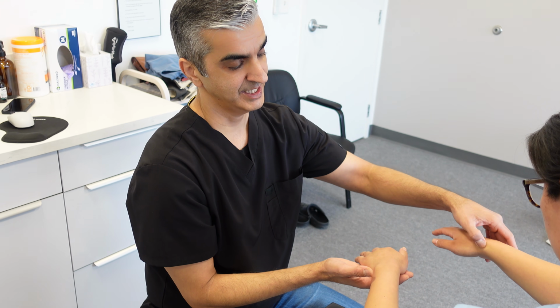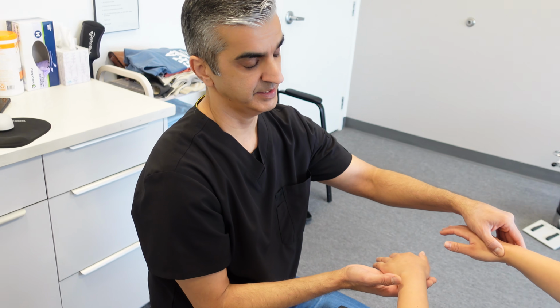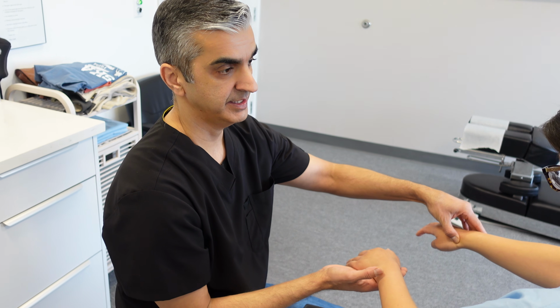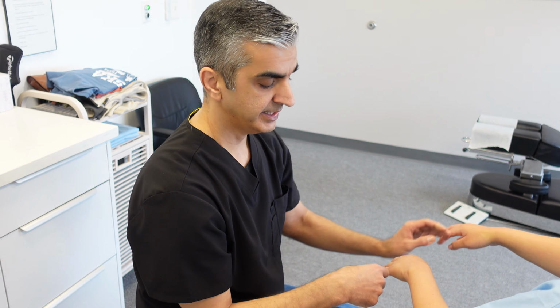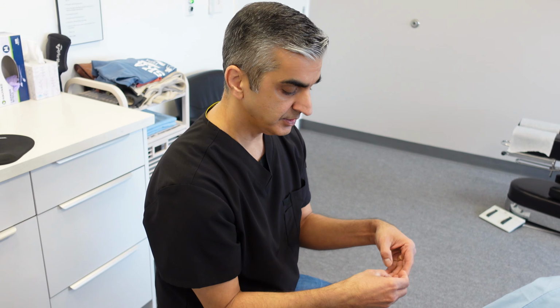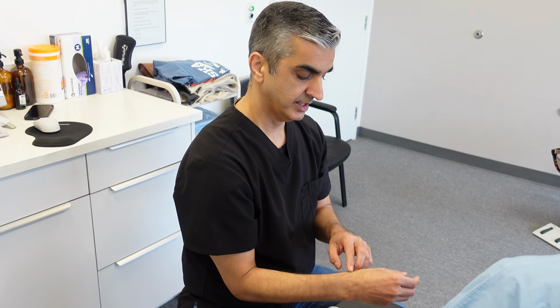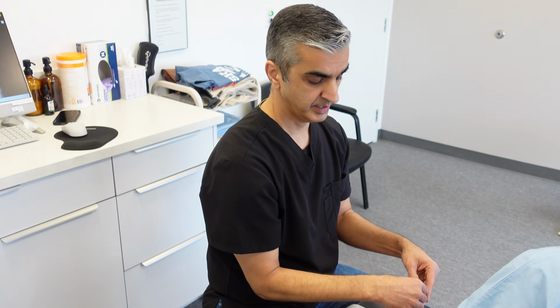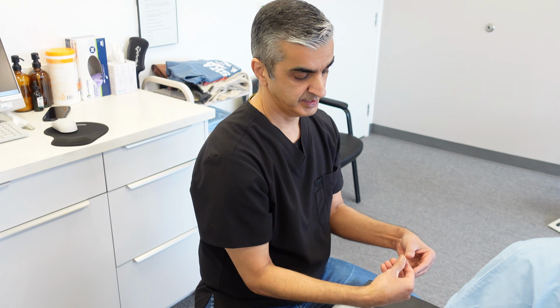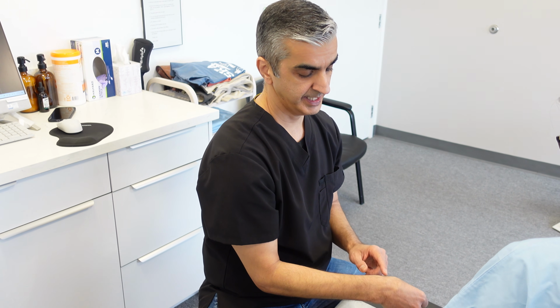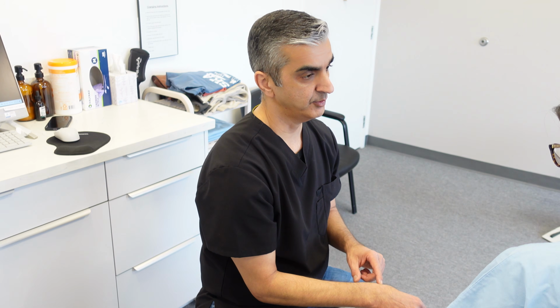So this is the radial side. There's more radial deviation. We need more ulnar deviation. Radial deviation is this. So we're deviating this way. Now, what's happening? We're throwing the angle. There's a bone right there called the scaphoid bone.